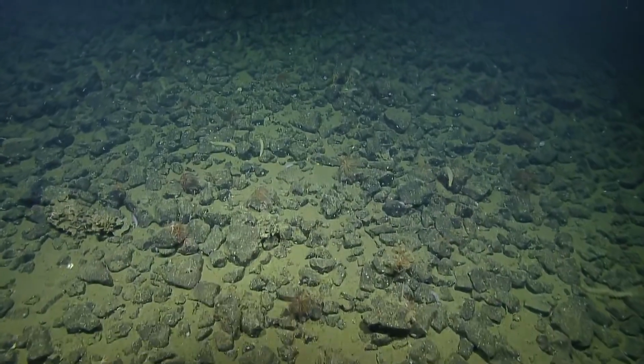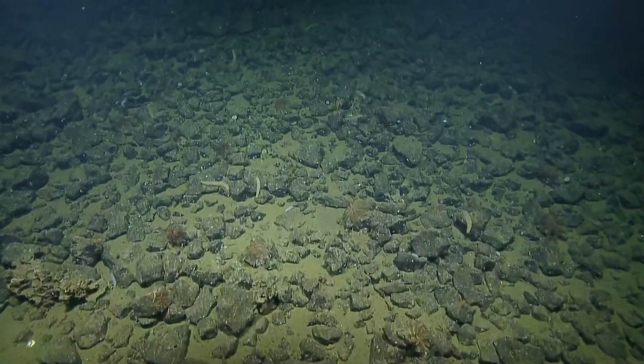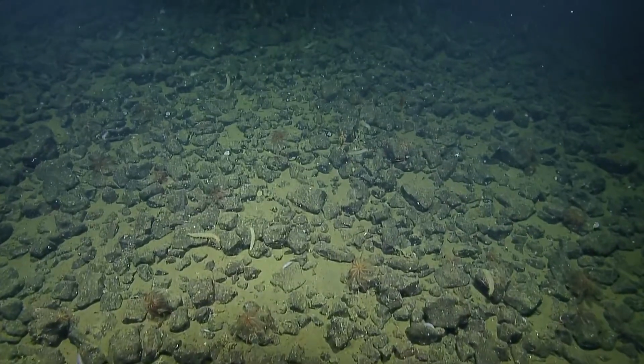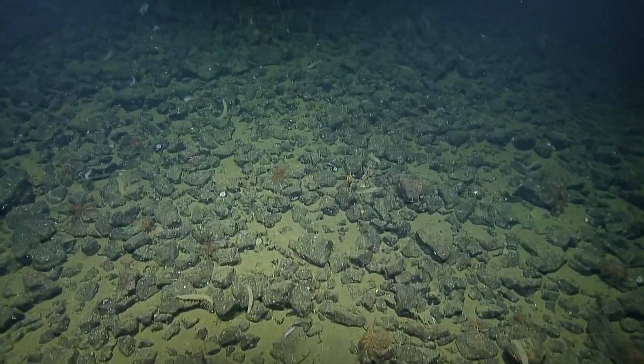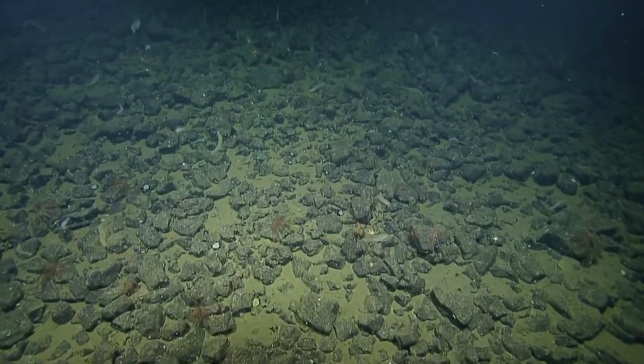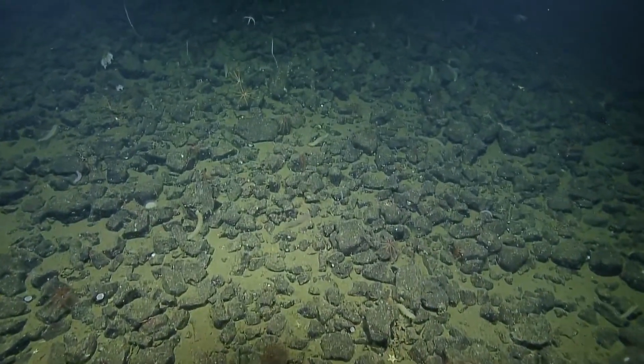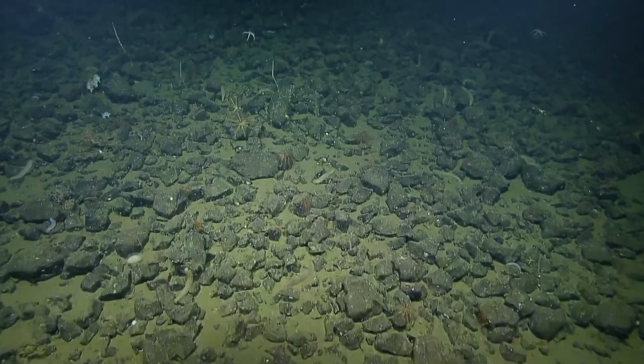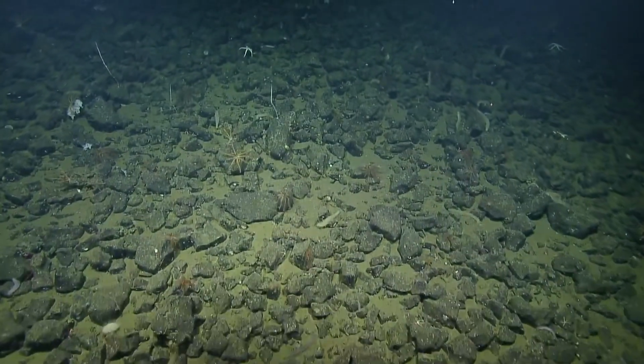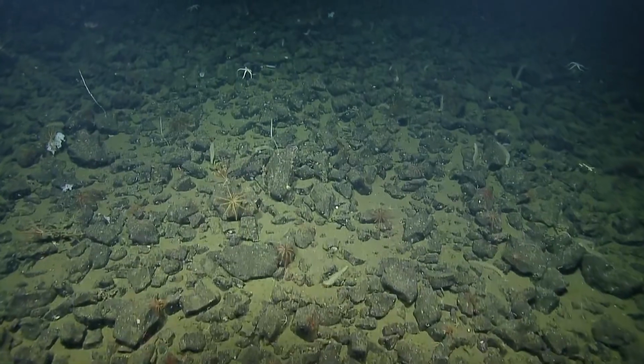There's a few that are pretty easy for me to tell now because I've seen them so many times in the short amount of time that we've been doing Nautilus dives. We've got mushroom coral, we've got the Heterochone sponges, Farrea. But there's a lot of other stuff out there that I'm unsure of.